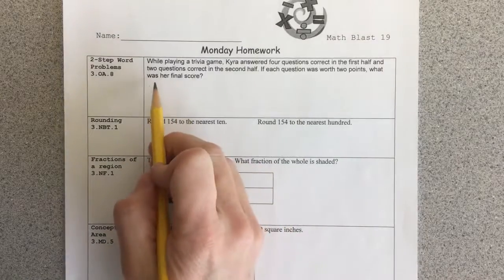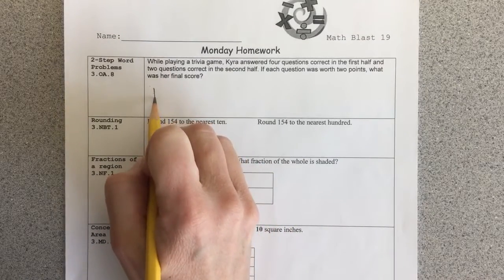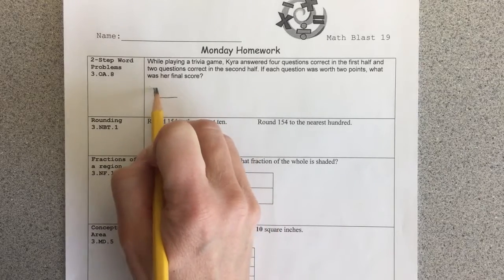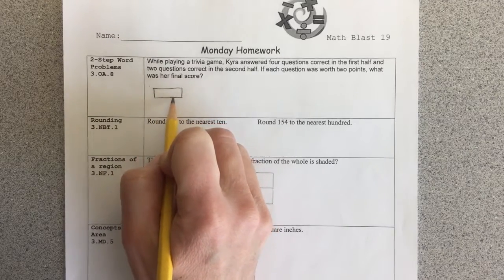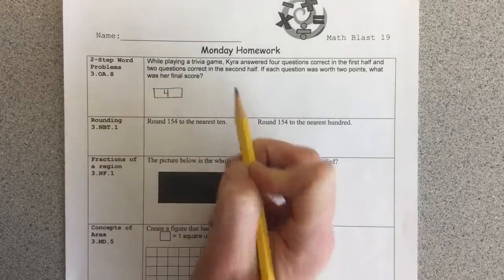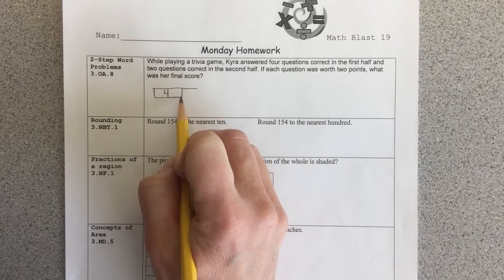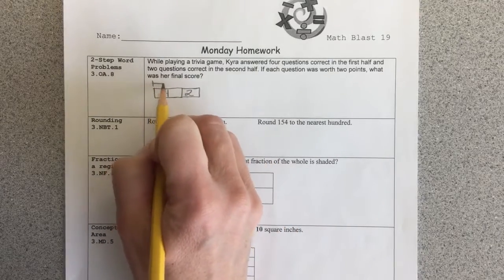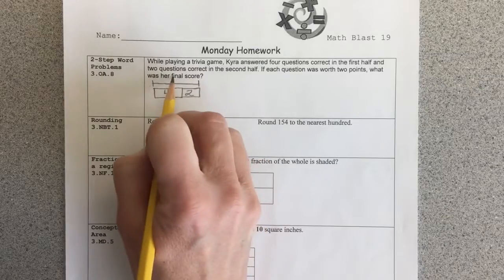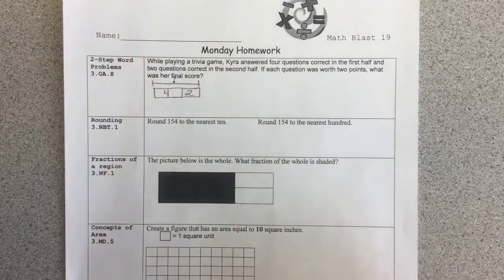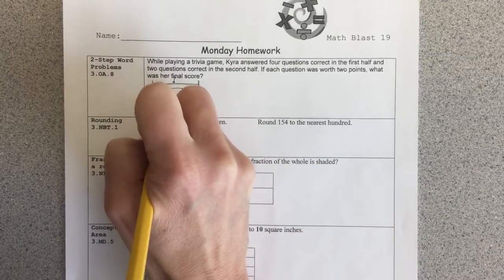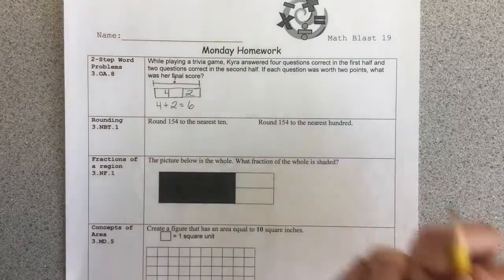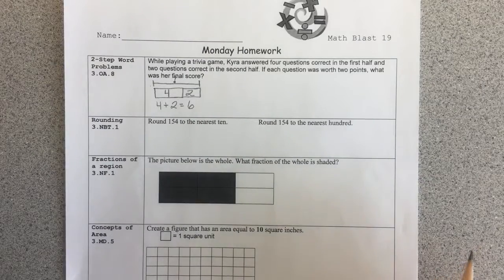Well, this is a two-step problem again, so in the first step, I'm going to determine how many total questions Kyra got correct. So I'm in a tape diagram here going to represent in the first half, Kyra got 4 questions right. And in the second half, Kyra got 2 questions right. And what I'm looking for is the total number of questions that Kyra got correct. I can figure that out as 4 plus 2, and 4 added to 2 would be 6. So Kyra got 6 questions correct.